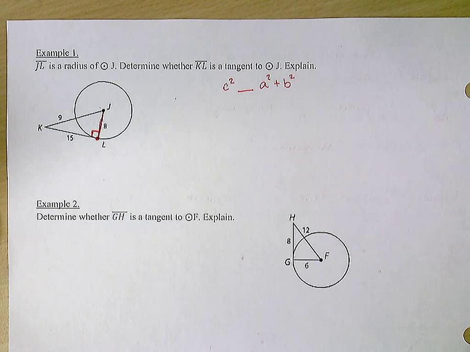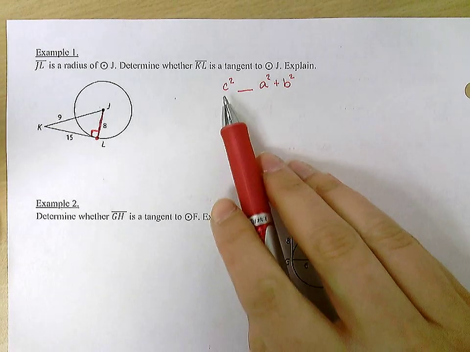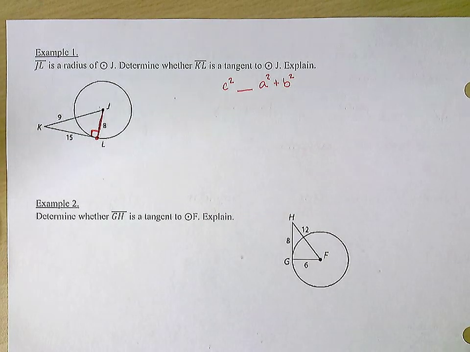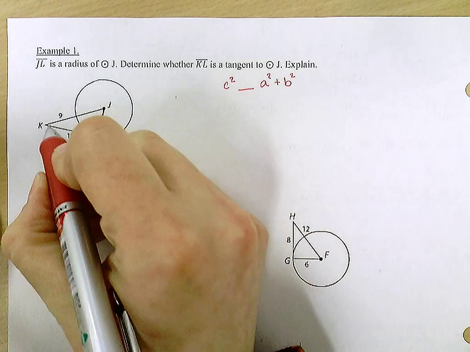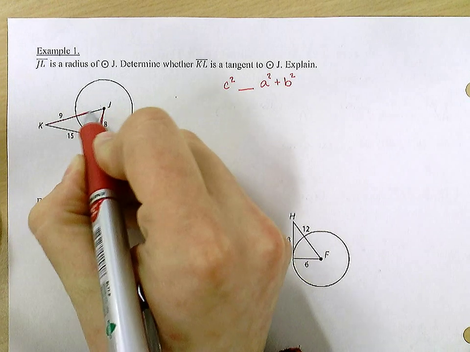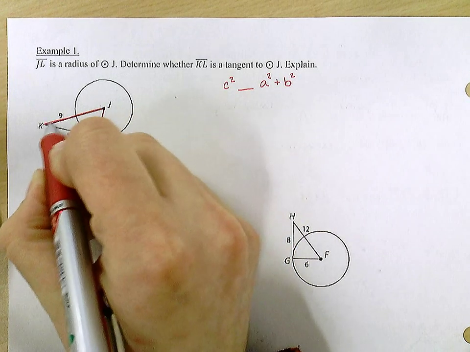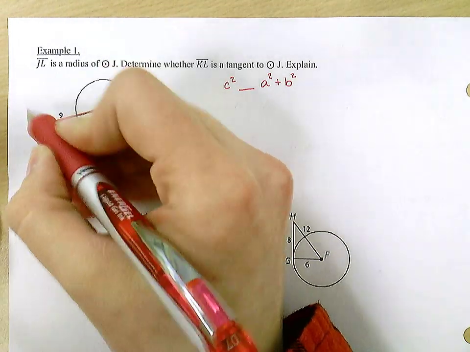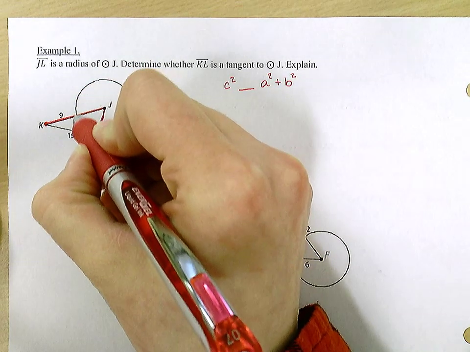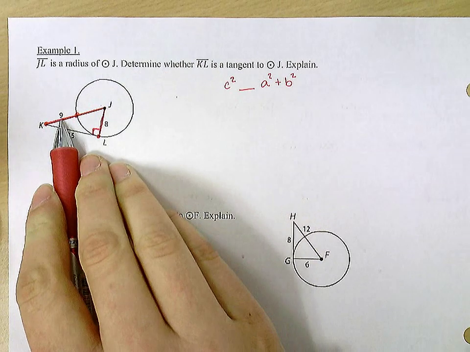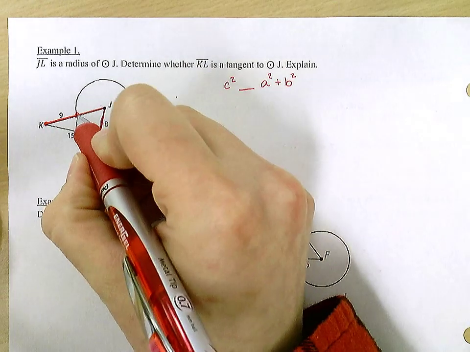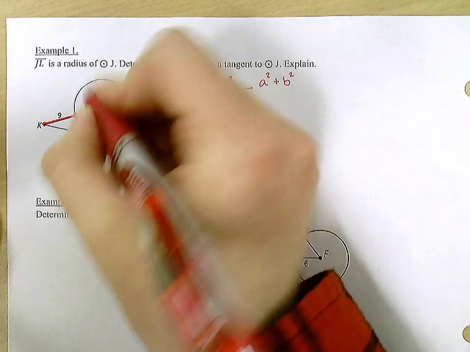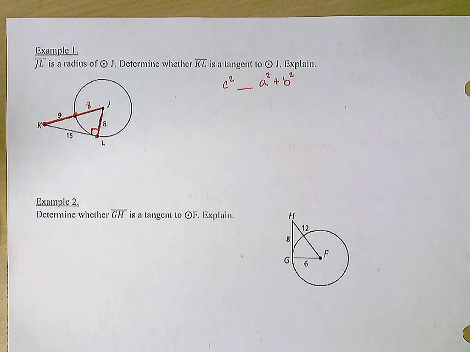So for my c squared value, we would need this entire line here. This segment from point K to your circle is 9. What is this segment right here? 8, because that's a radius.